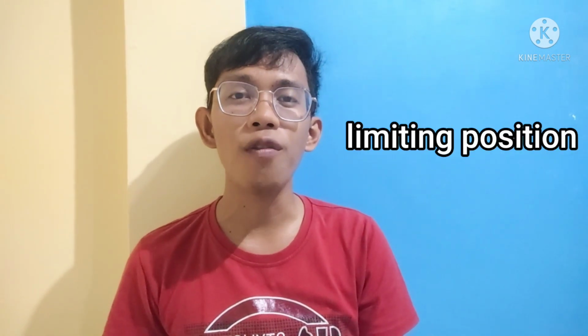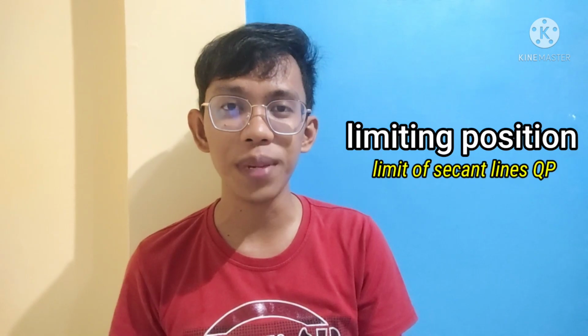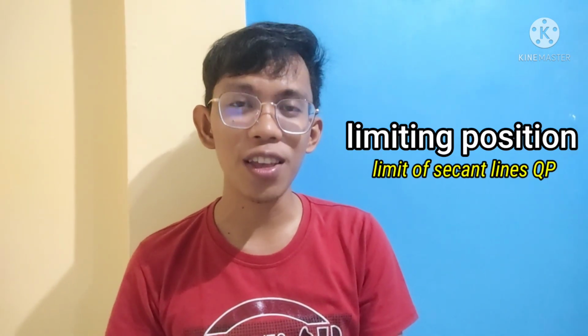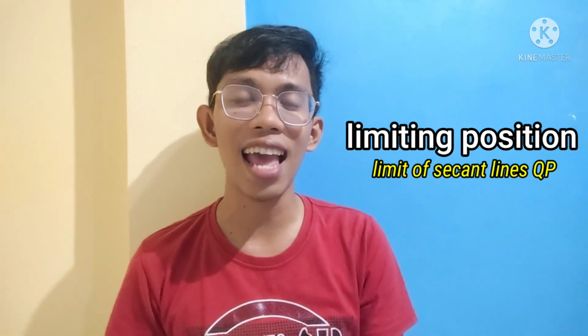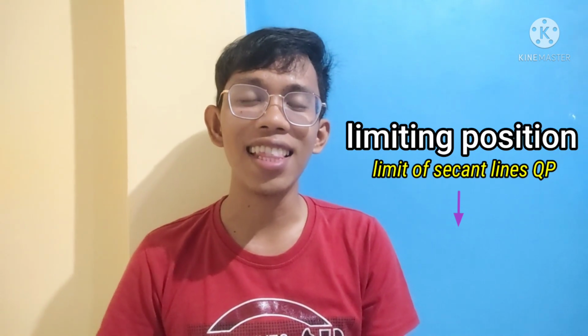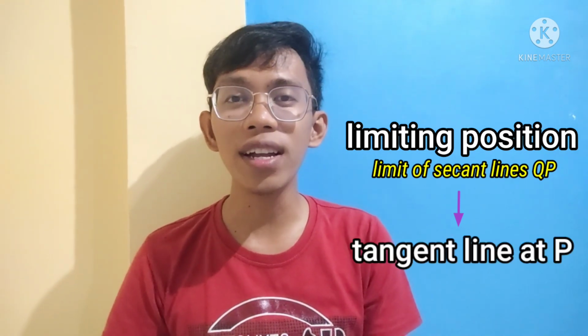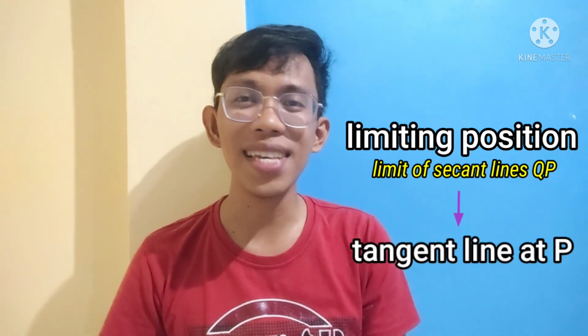At tatawagin natin yun na limiting position of all the secant lines QP. Yung limiting position na yon nung lahat ng secant lines, yun na yung tatawagin natin na tangent line to the graph at point P. So if you're thinking na para nating kinukuha yung limit ng lahat ng positions, ng lahat ng secant lines, ay tama kayo roon.